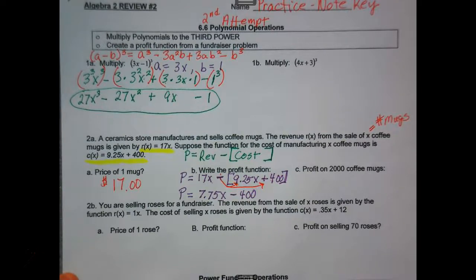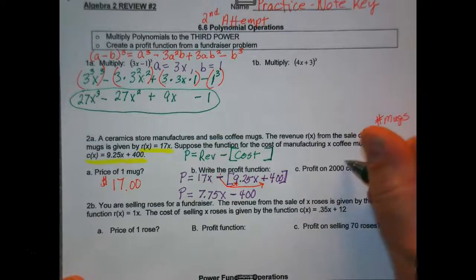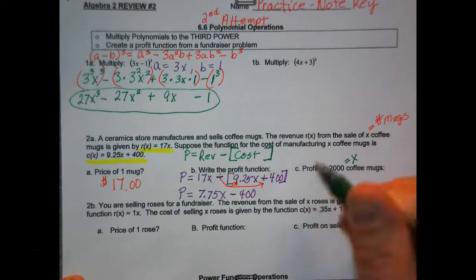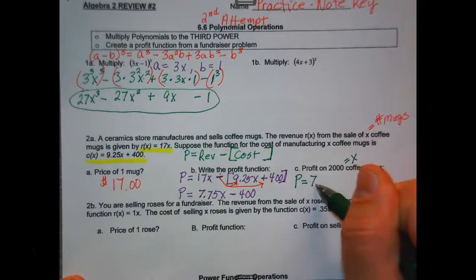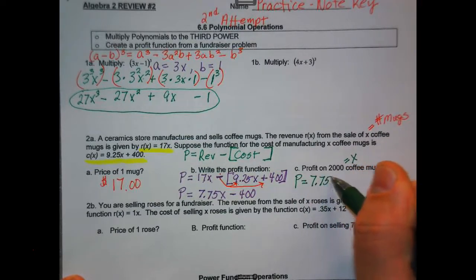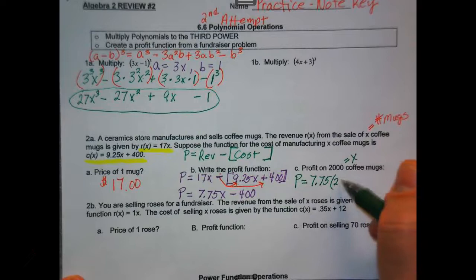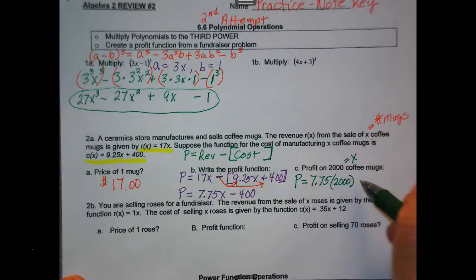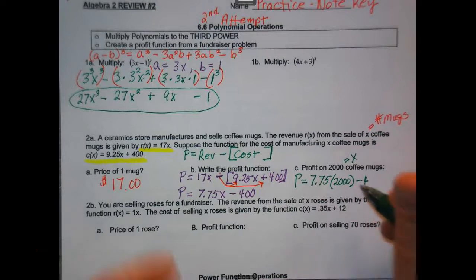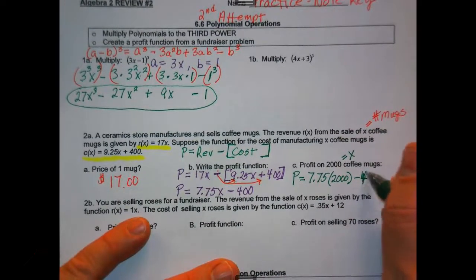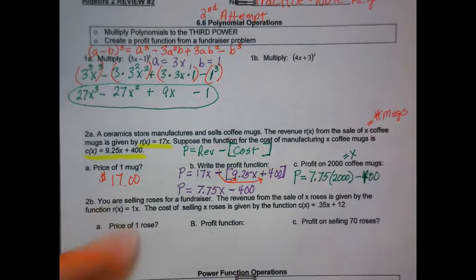Now, for 2,000, that is going to equal my x. So my profit is going to equal 7.75 times 2,000 minus 400. All right, minus 400. 2,000 times 7.75 is really a big number.